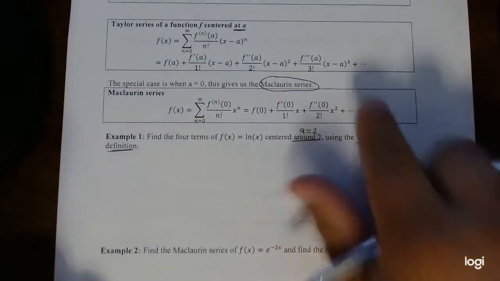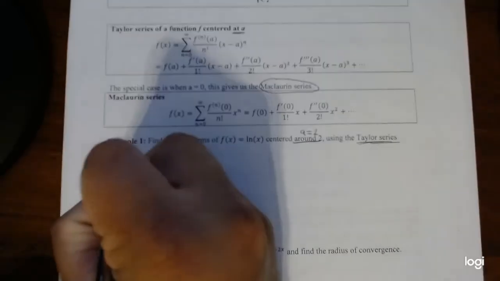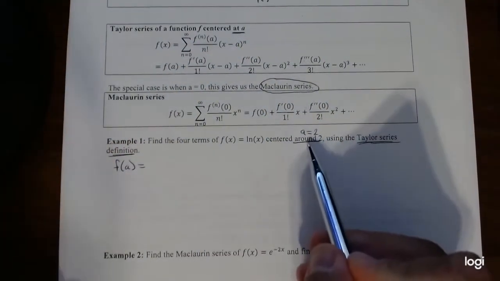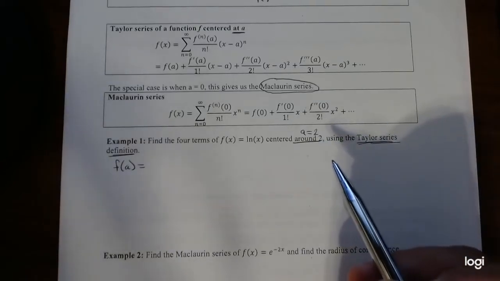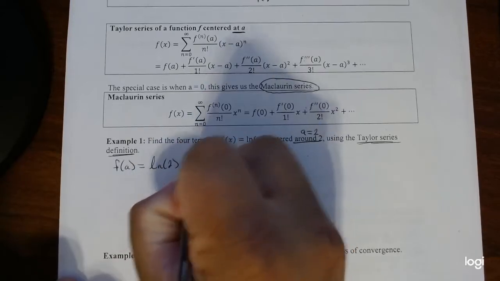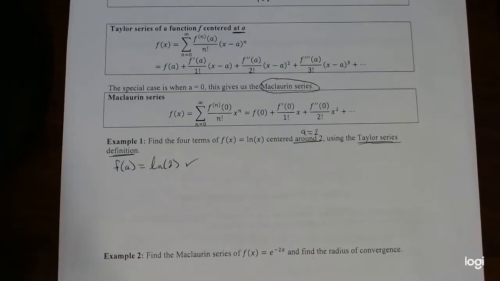So let's do that. First we'll just put f of a. What that means is all I'm going to do is plug in 2 for x. So that's just natural log of 2. So good job. We got our first term. It's that simple. Okay. All right.